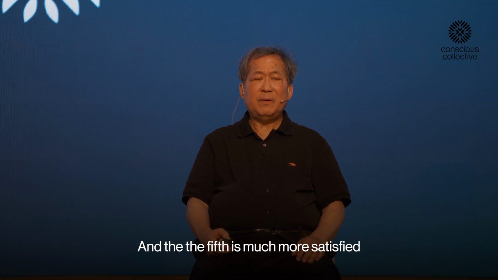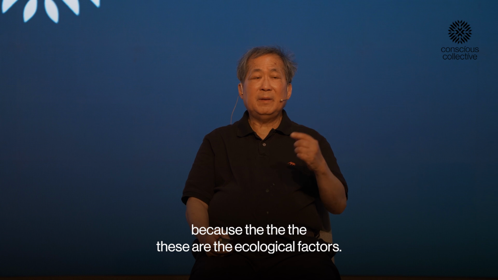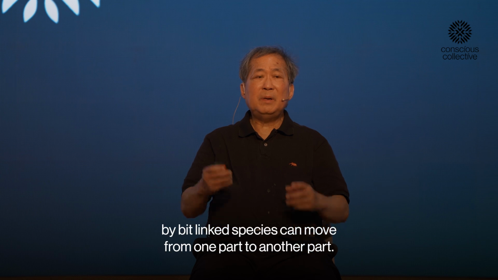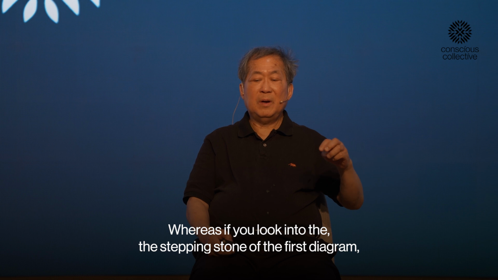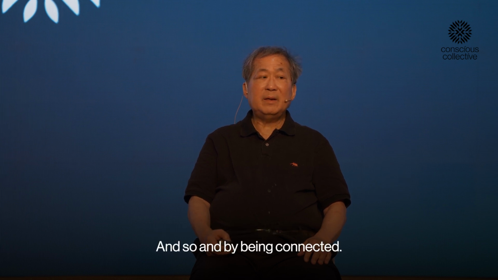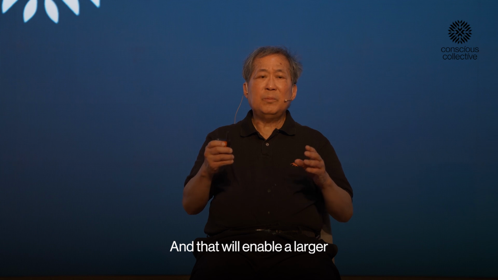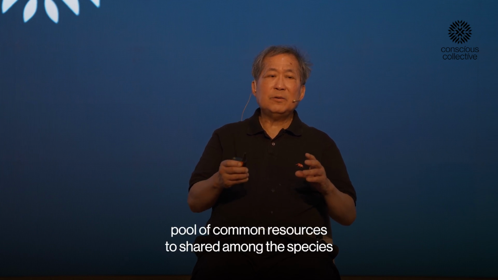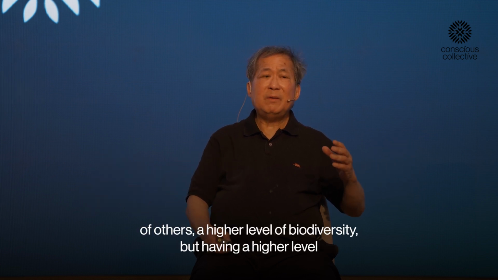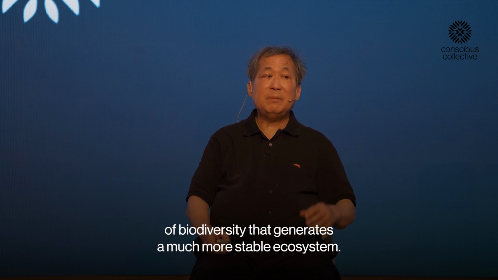And the fifth is much more satisfactory because the ecological factors, the habitats, are linked. By being linked, species can move from one part to another part, whereas if you look at the stepping stone or the first diagram, species cannot move from the ground up the building. And by being connected, it enables a larger pool of common resources to share among the species. By having a larger common pool, it engenders a higher level of biodiversity. By having a higher level of biodiversity, it engenders a much more stable ecosystem.